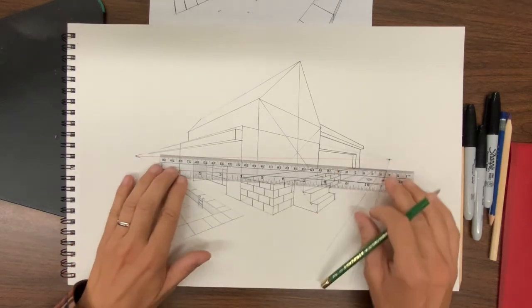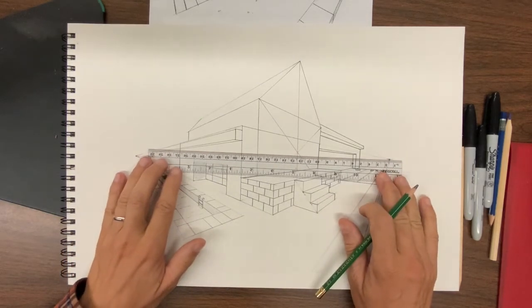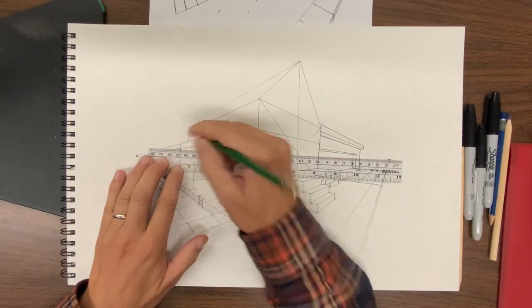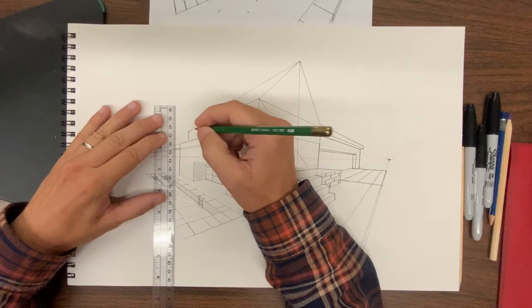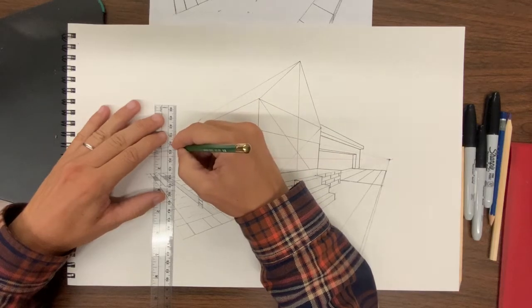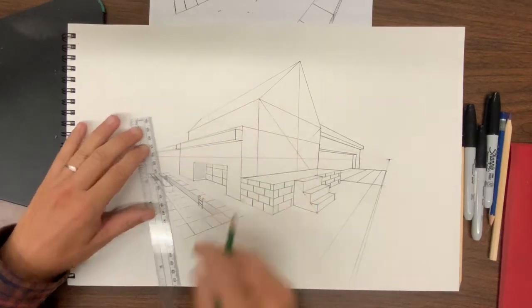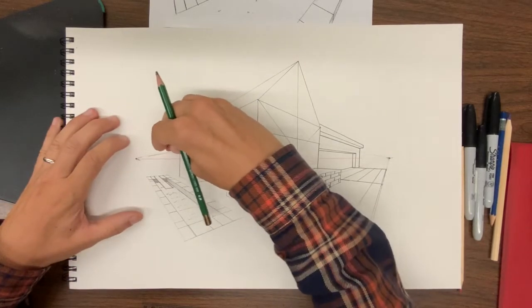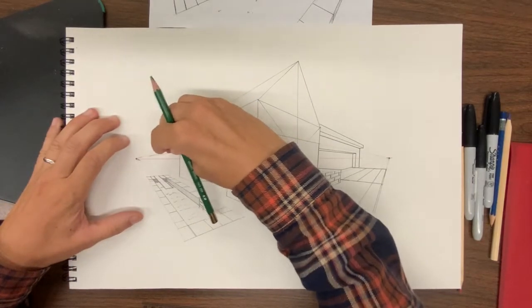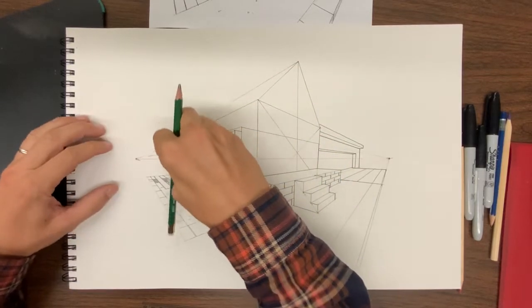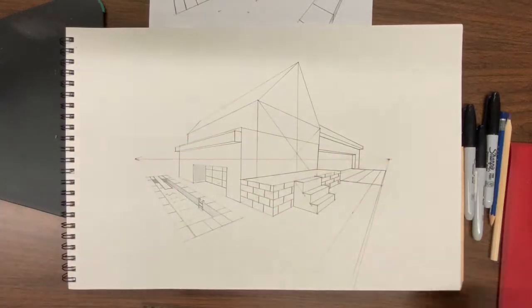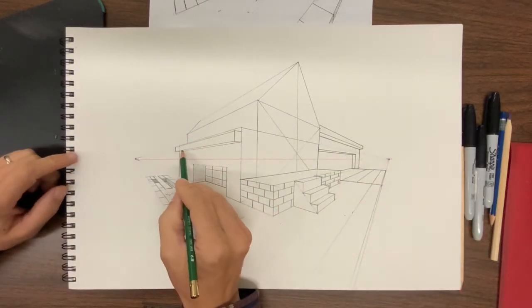Now this is one of those instances where we have to use very, very fine detail. Make sure you have a good point on your pencil. Line up the far bottom edge of the porch with the right vanishing point and draw forward until you hit the next converging line, and then connect the top two converging lines together with a vertical line. You may need to watch this portion again so that you can see exactly what I've done and replicate that on your drawing.